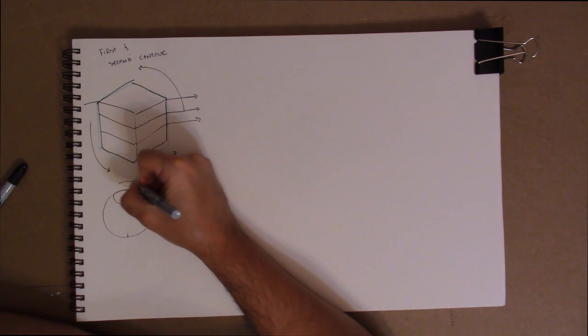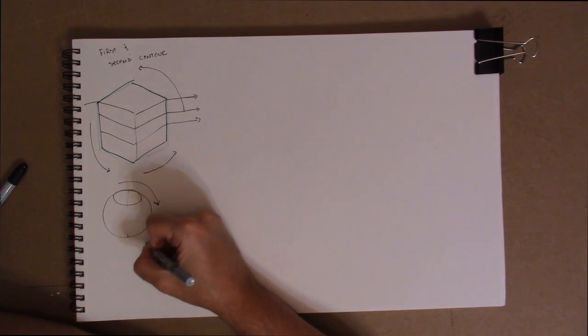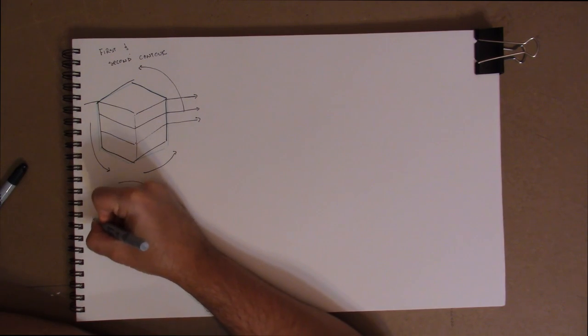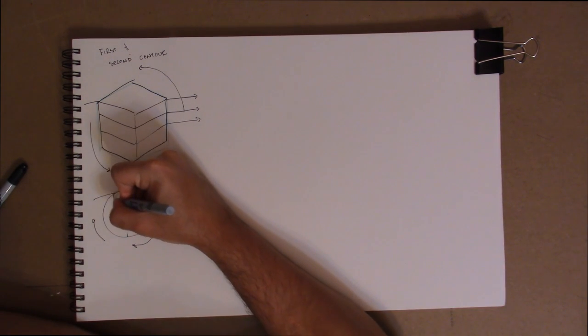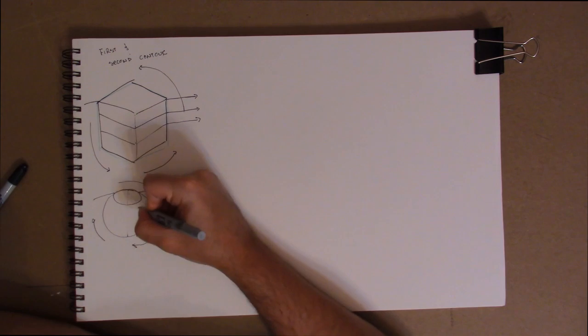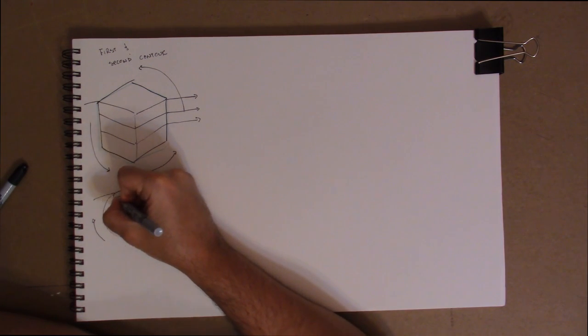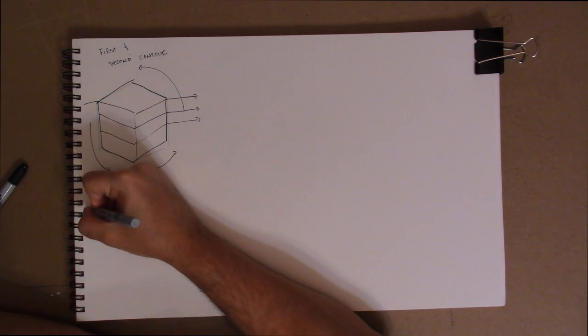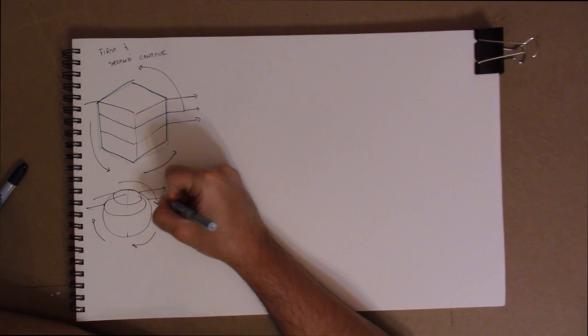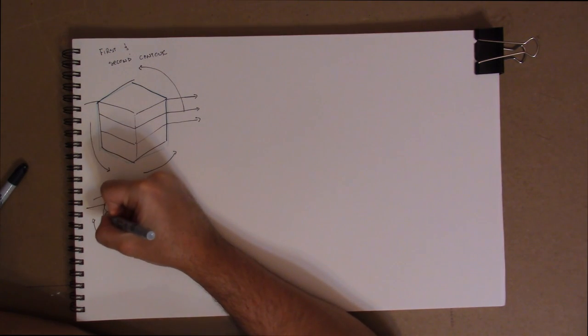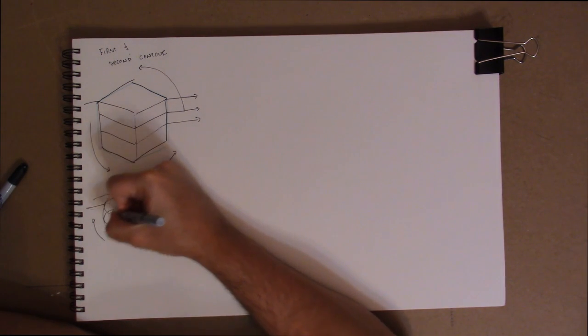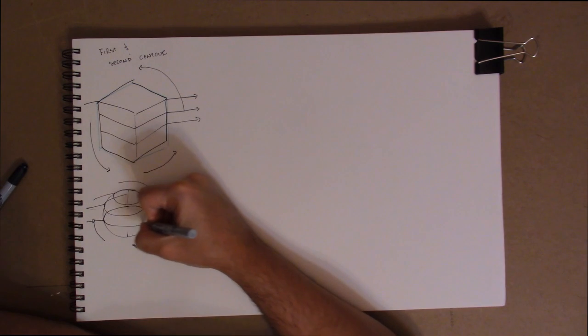So the first contour was the circle. It tells your eye how to move around the page. And now we've got these wonderful cross contours that are telling our eye how to move across the object. So it's two sets of instructions.